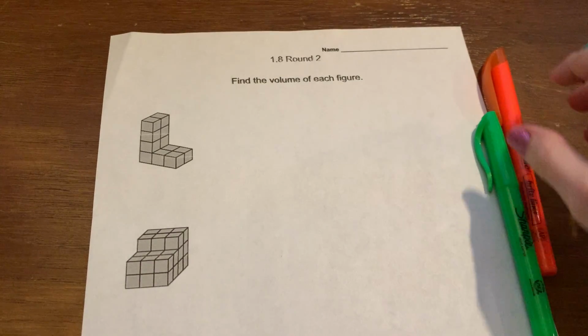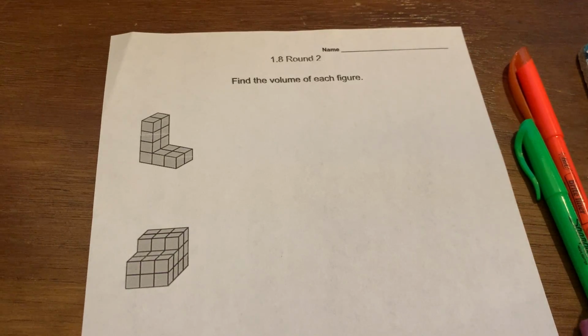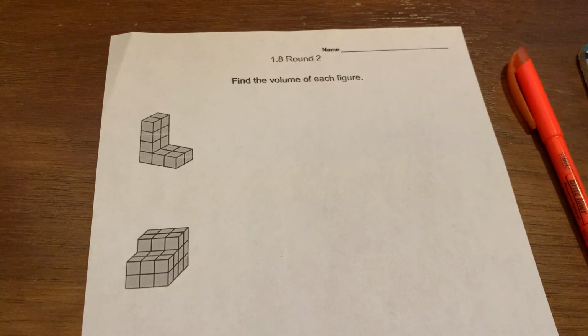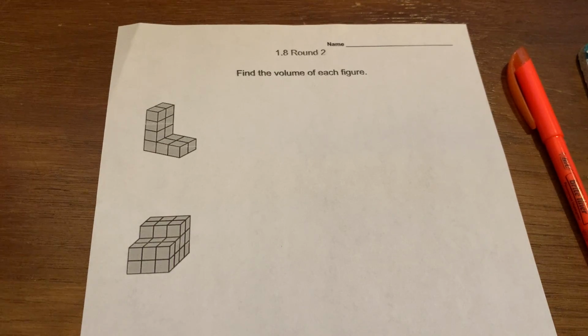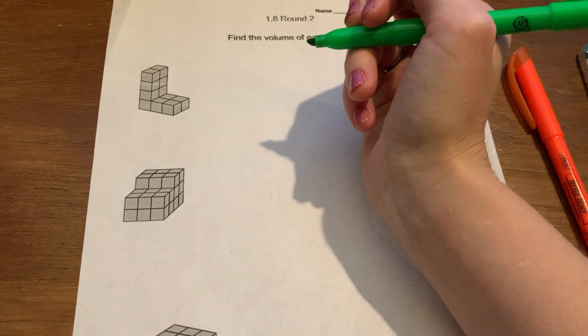All right, we are gonna go ahead and take another look at taking figures that are two rectangular prisms squished together and breaking them down into two new figures that we could easily solve the volume for. So I'm going to start off by demonstrating with the second one. So you're gonna go ahead and look at the second one first.